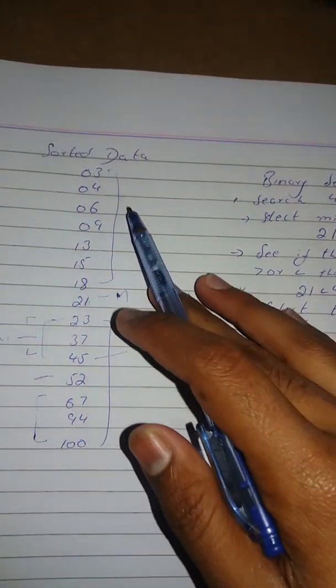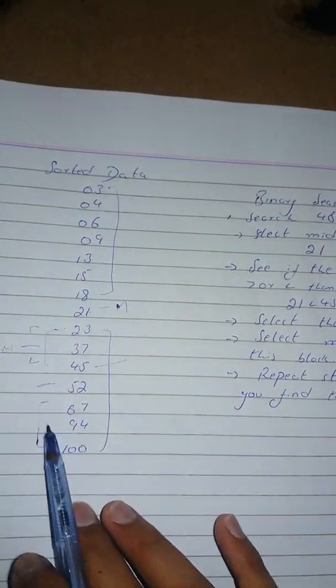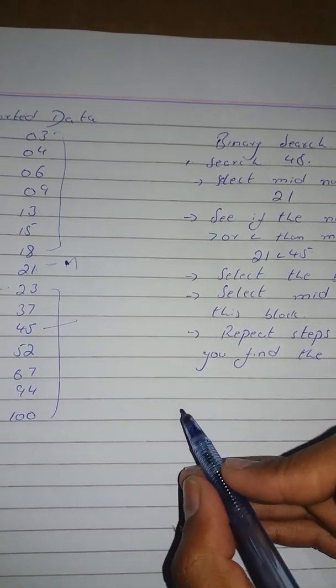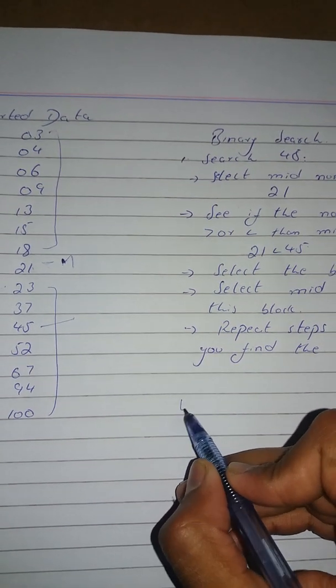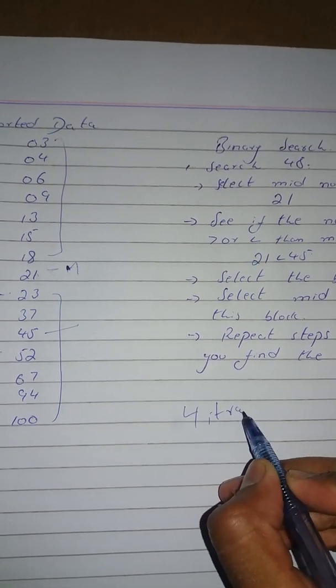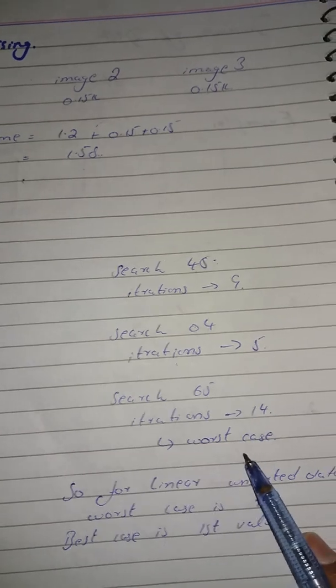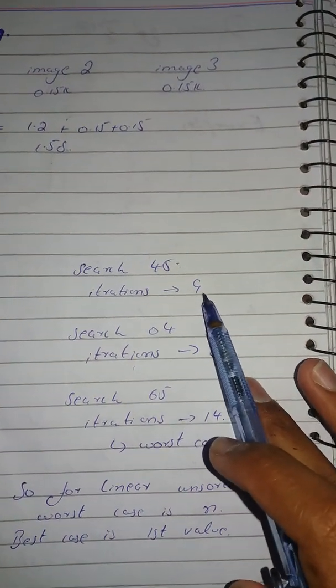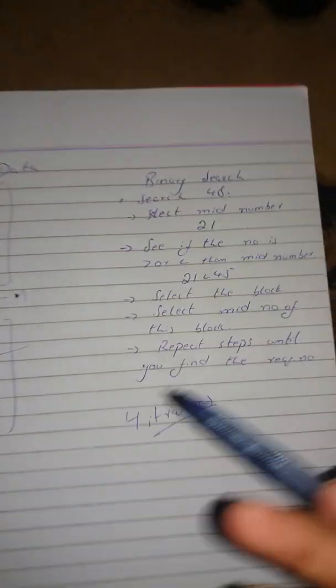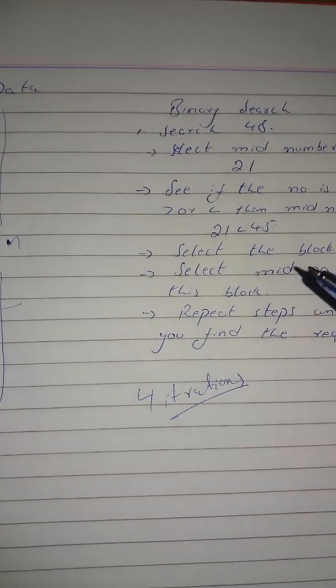So how many iterations? 1, 2, 3, and 4. We completed this search in just 4 iterations, whereas with linear search on unsorted data we completed the search in 9 iterations. So this is a big advantage of DSP.